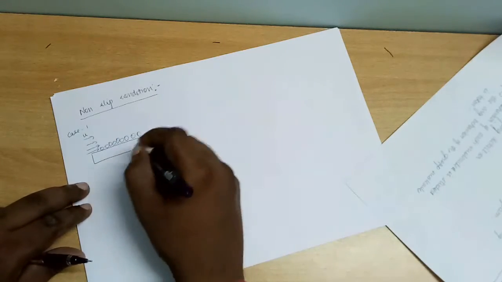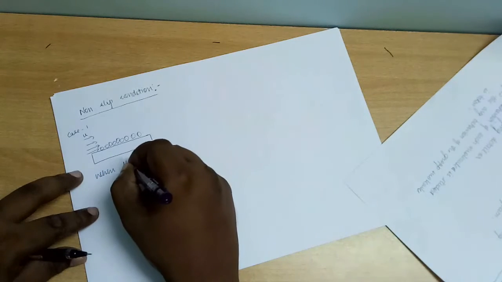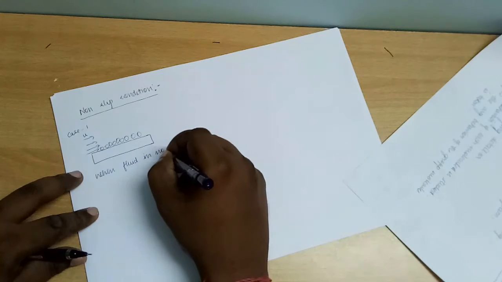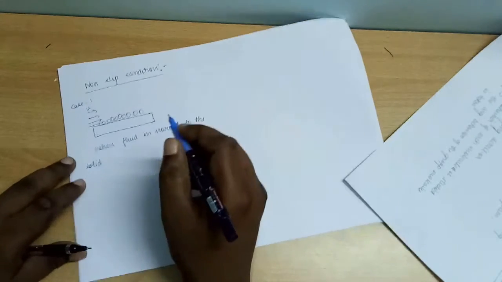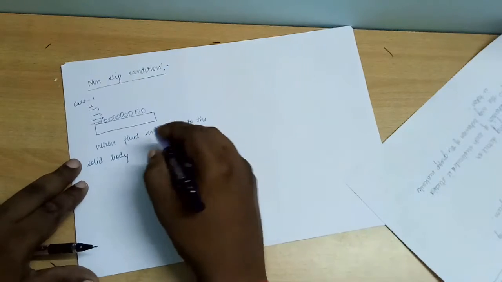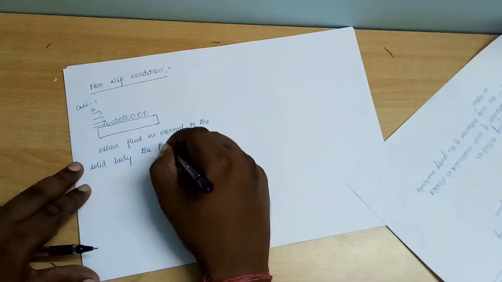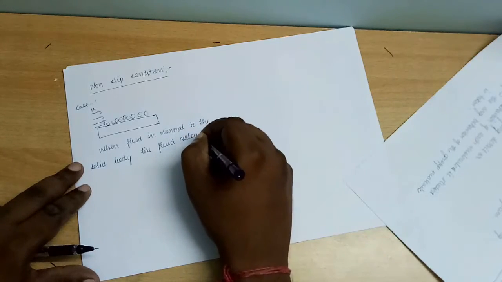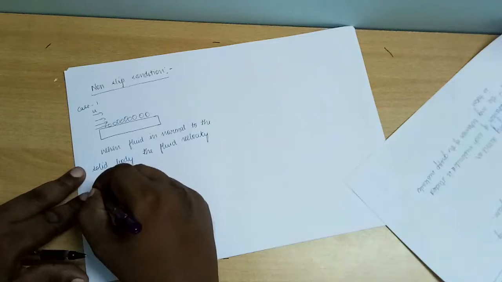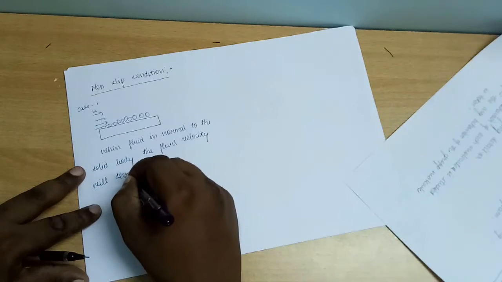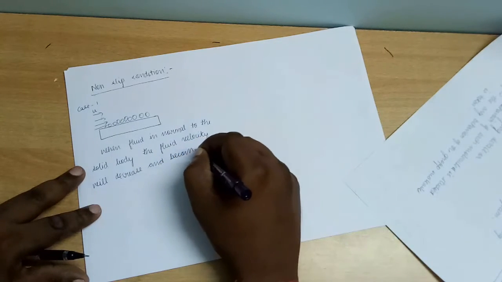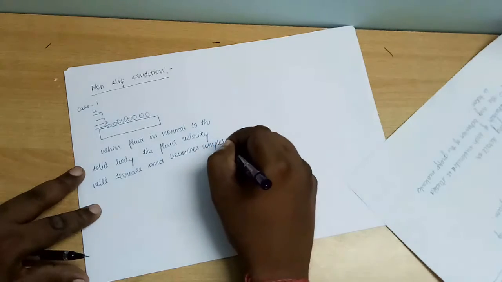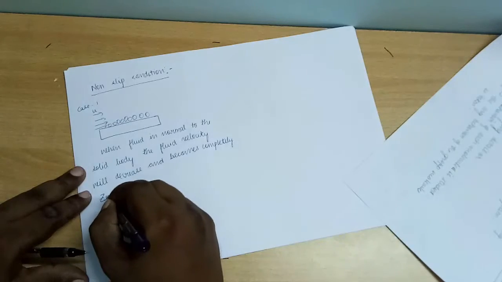So the theory says that when the fluid is normal to the solid body, the fluid velocity will decrease and become completely zero, right?